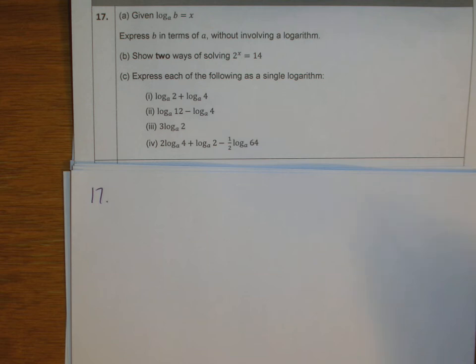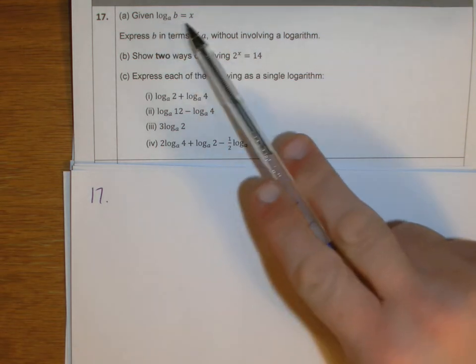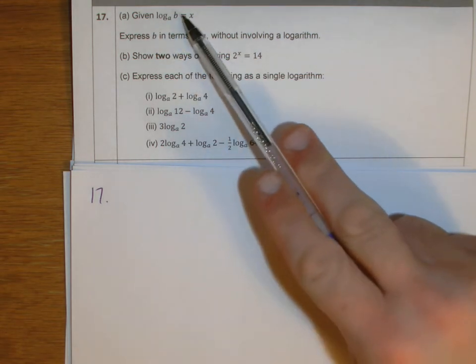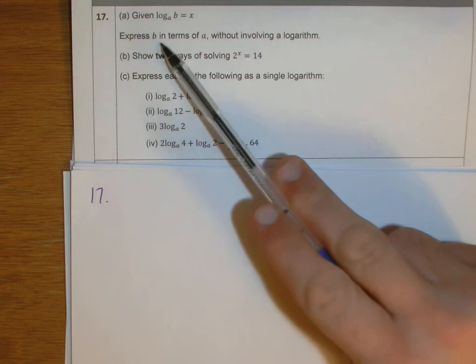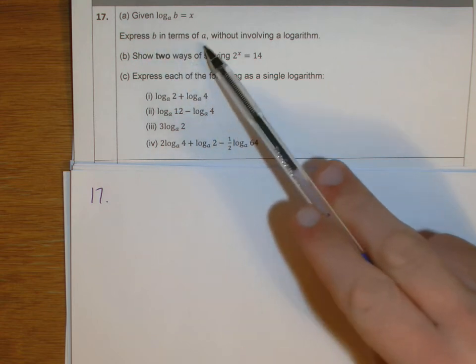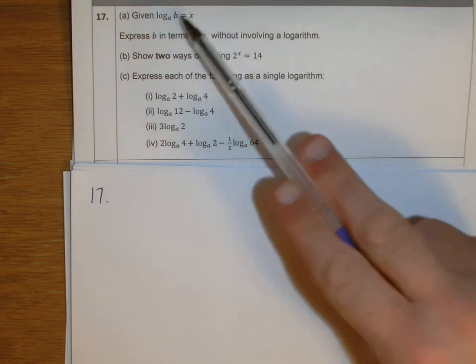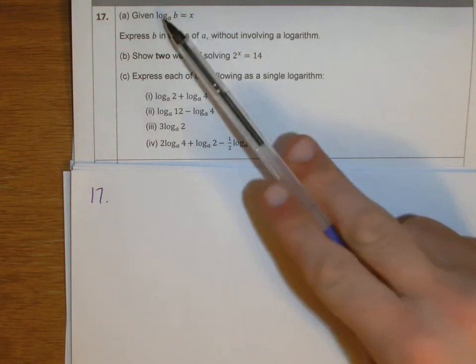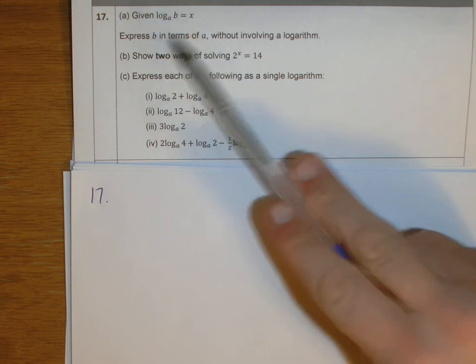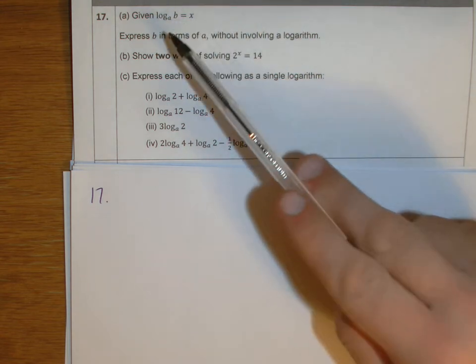Right, question 17. So this is, I suppose, an introduction to logs, or a reminder of what logs are. If we look at number 17 here, it says log to the base a of b is equal to x. The question says in part A, express b in terms of a without involving a logarithm. So here you've got a and b involved, but there's a logarithm, so they want b in terms of a. What we've got to remember with the logarithm is that it's all about working out what the powers are.